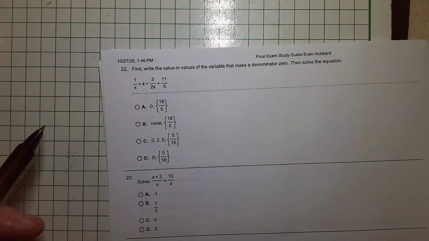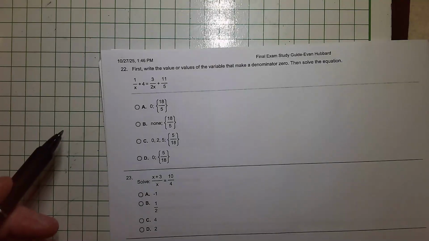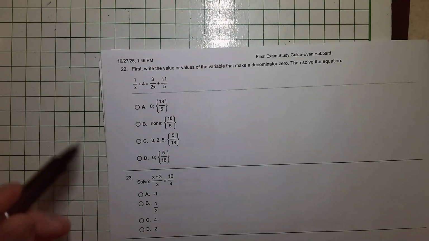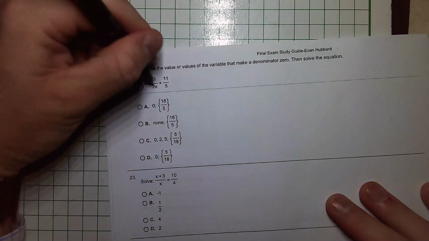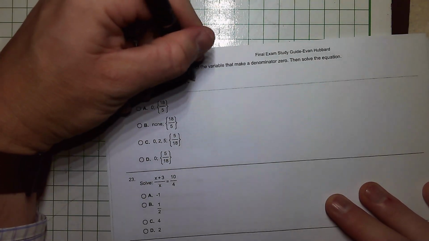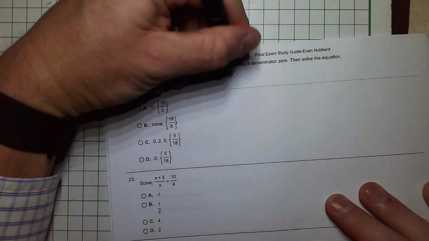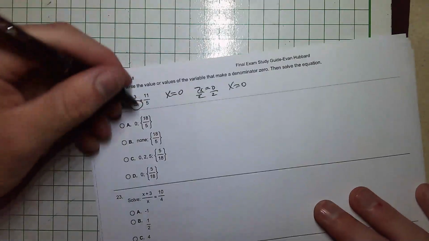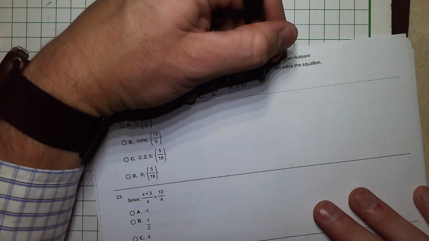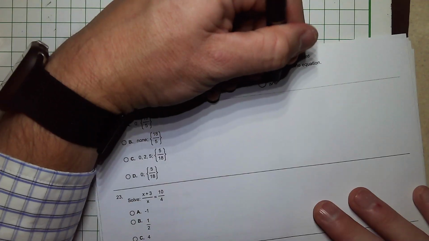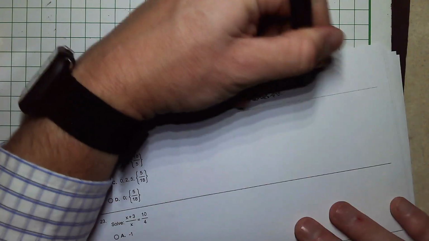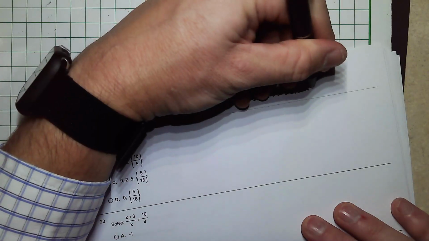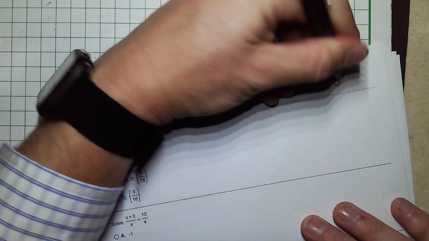Look at 22. First write the variables that make the denominator equal 0, then solve the equation. So what makes the denominators equal 0? Here and here, 2x equals 0, so divide by 2, x equals 0. So 0 makes the denominator equal 0. Now we're going to solve it.